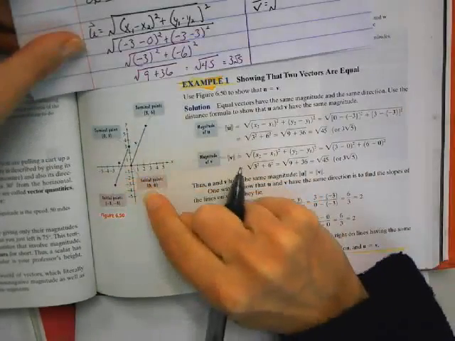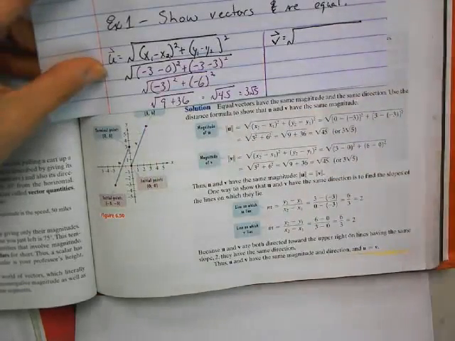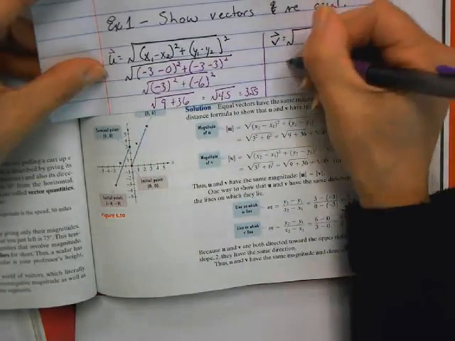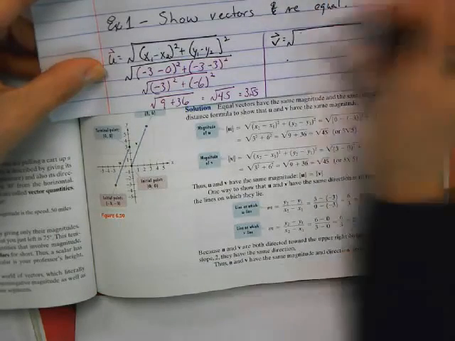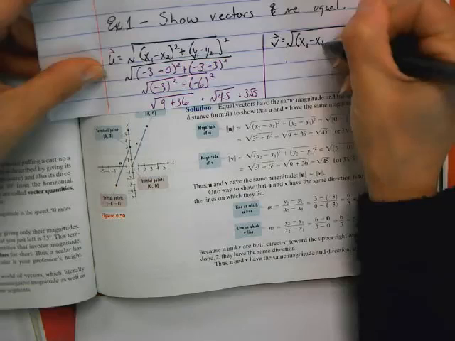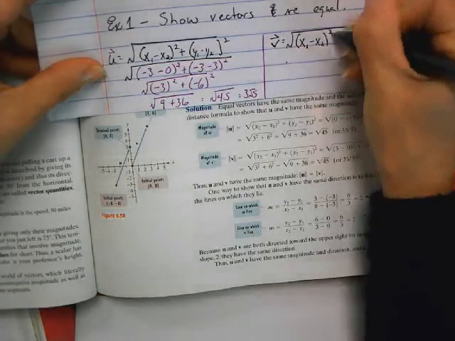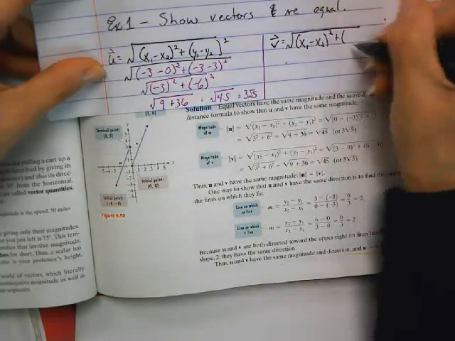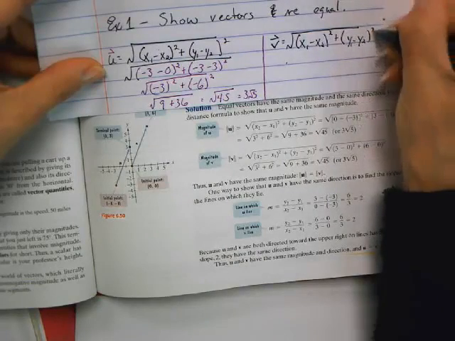So now let's look at vector v. So vector v is 0, 0, and 3, 6. So again, let's subtract our x's. I'm going to write down the formula again, just in case you need it: x minus x squared plus y minus y squared. And let me zoom in since we don't need the book anymore.